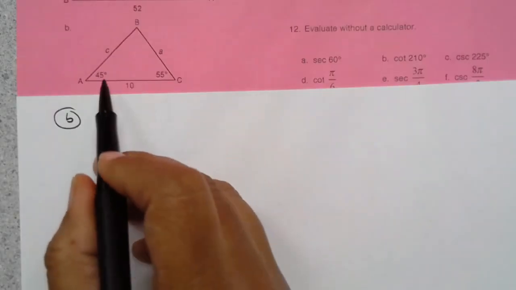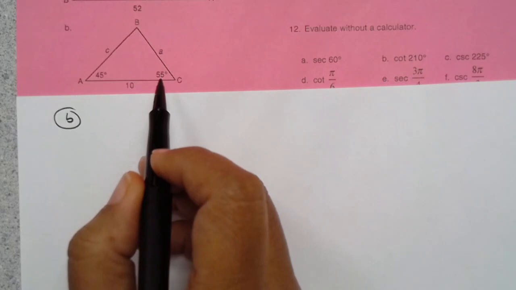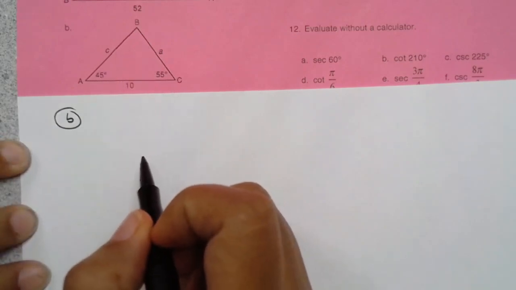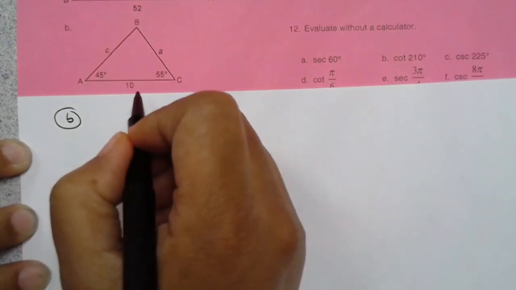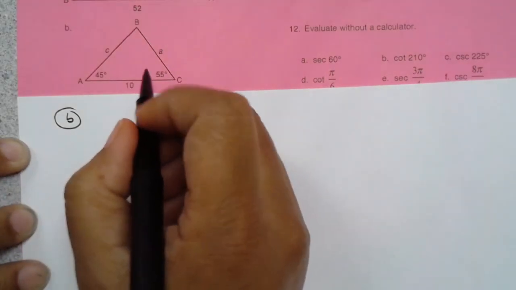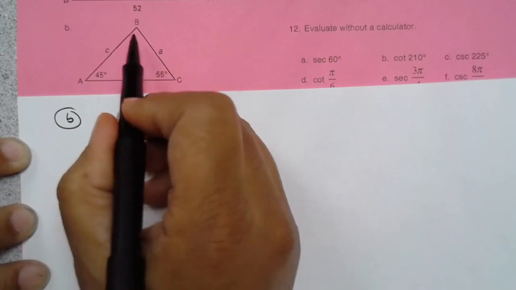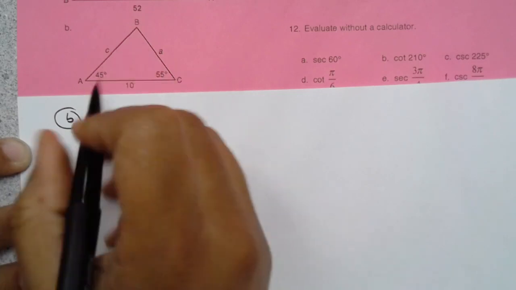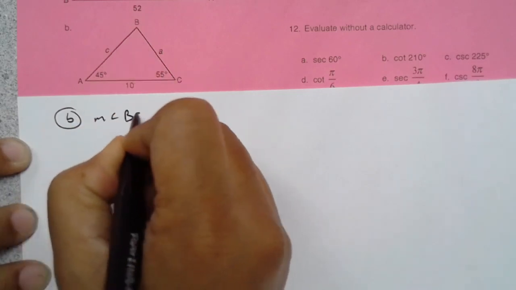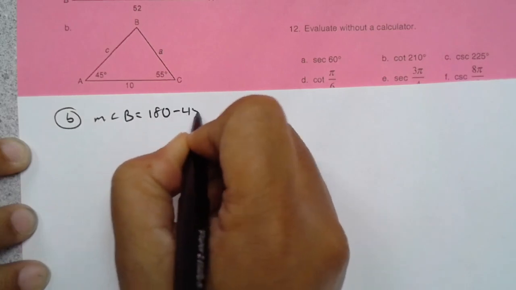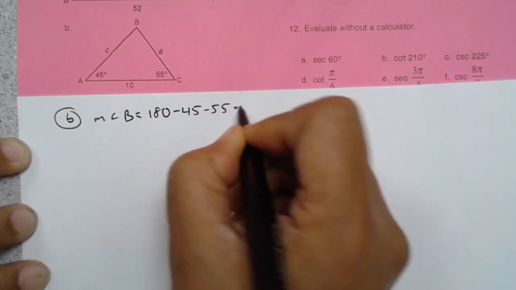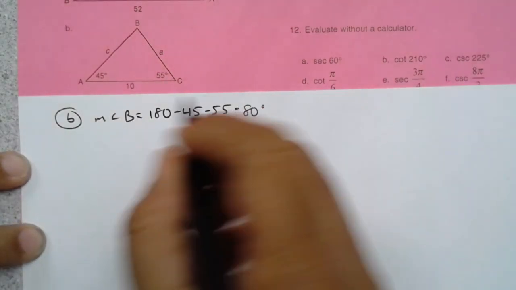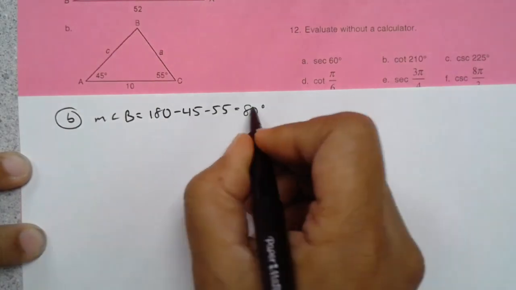Okay, part B is a little different. We have angle, side, angle. So remember, law of cosines is only side, side, side, and side, angle, side. So we're going to have to use the law of sines for this. All right, so we need to know one of the angles and the side across from it. This is the only value I know, so I actually have to have that angle measured before I even start. So to find that angle measure, if I have the other two angles, I can find the measurement of angle B by just taking 180 and subtracting the 45 and the 55 from that. And that's going to get us 80. So angle B is 80 degrees.